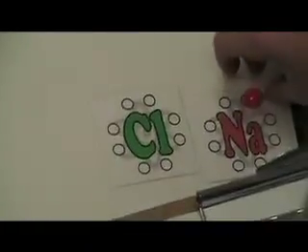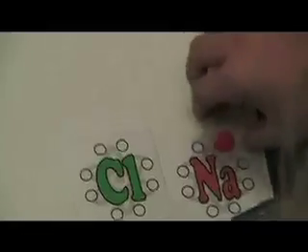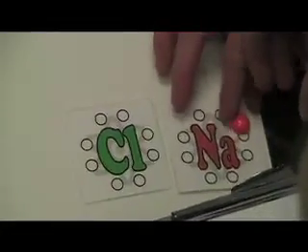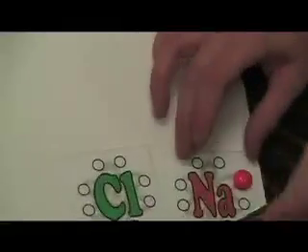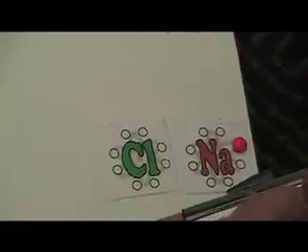You guys are working together. Now, how many valence electrons here? You can put yours back up. You don't need it right now. How many valence electrons does chlorine have? Eight or seven? Seven. All right. Well then, take seven.